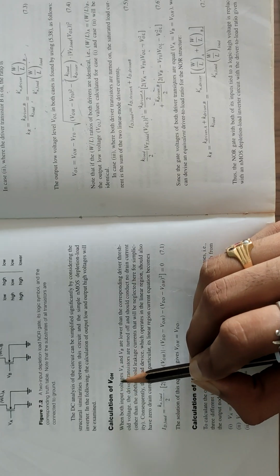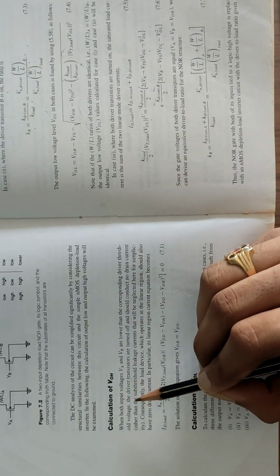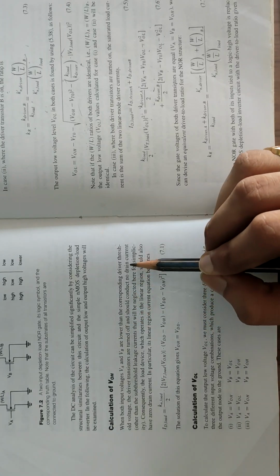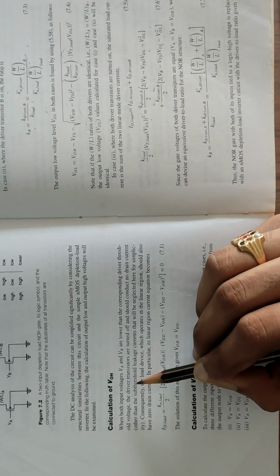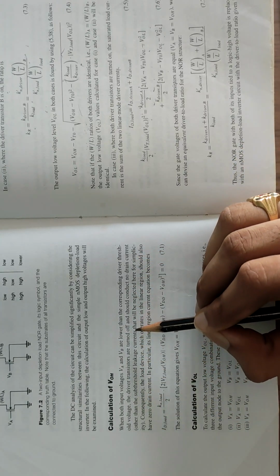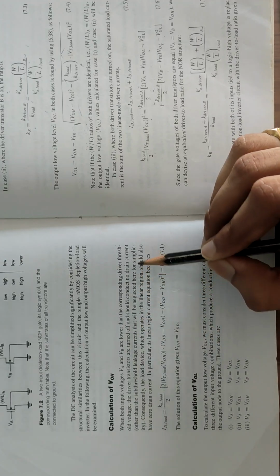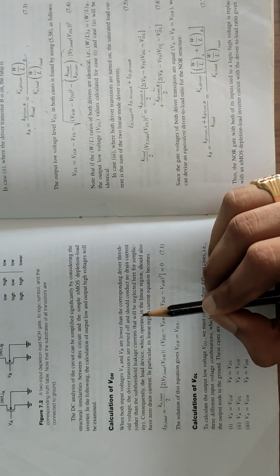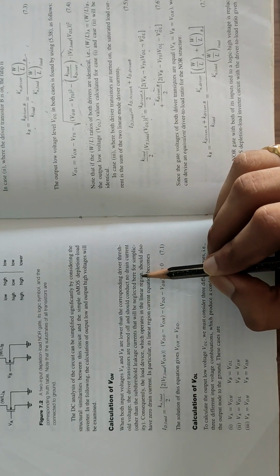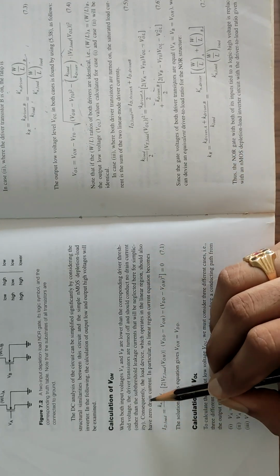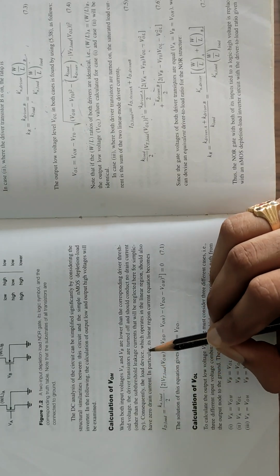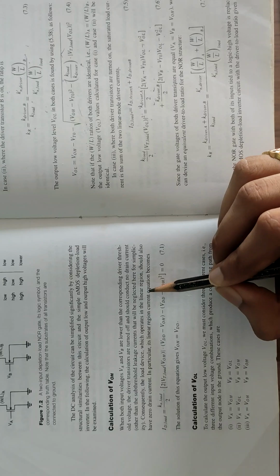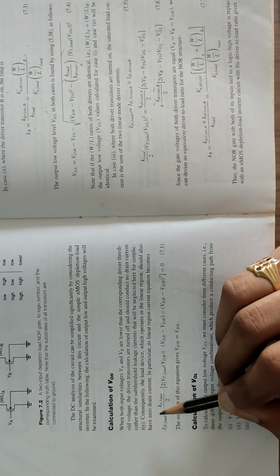Calculation of VOH. When both input voltages VA and VB are lower than the corresponding driver threshold voltage, the driver transistors are turned off and should conduct no drain current other than the sub-threshold leakage currents that will be neglected here for simplicity. Consequently, the load device which operates in the linear region should also have zero drain current.